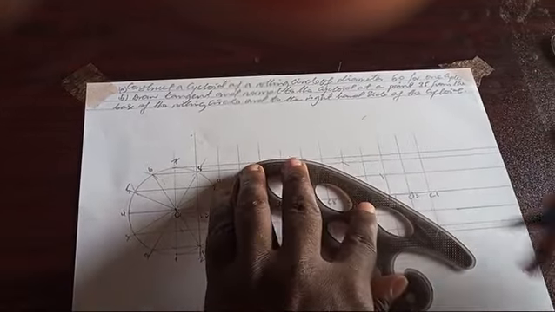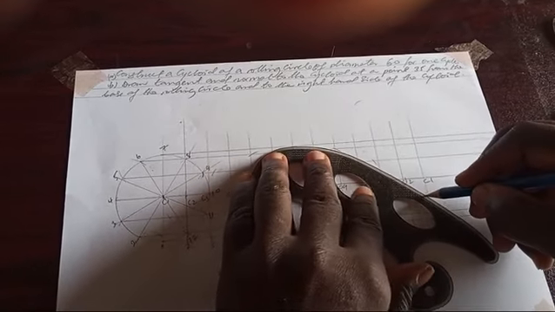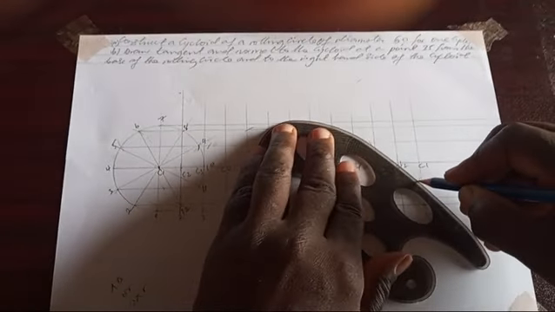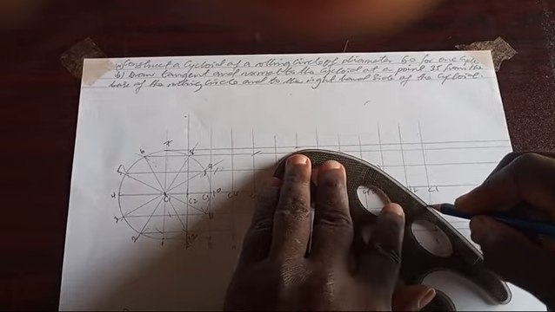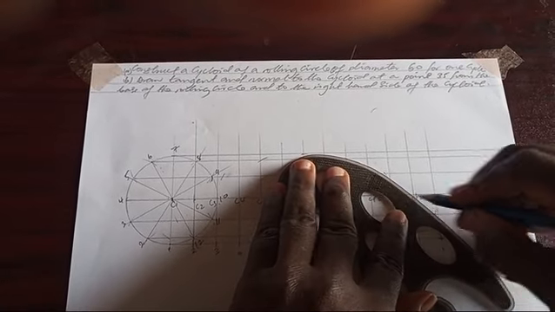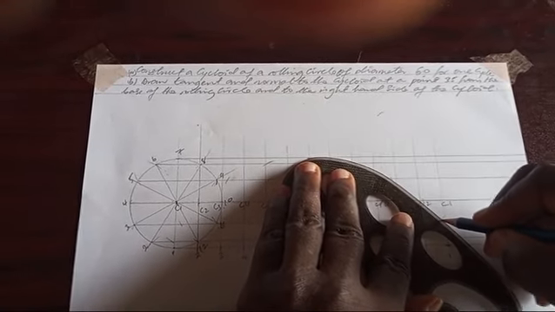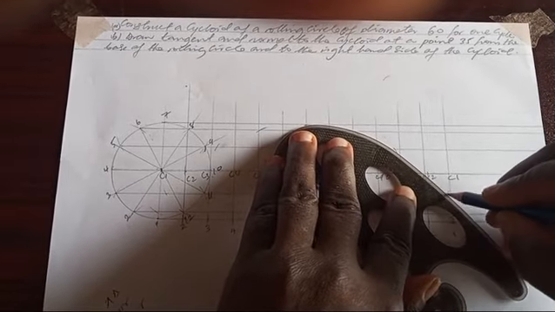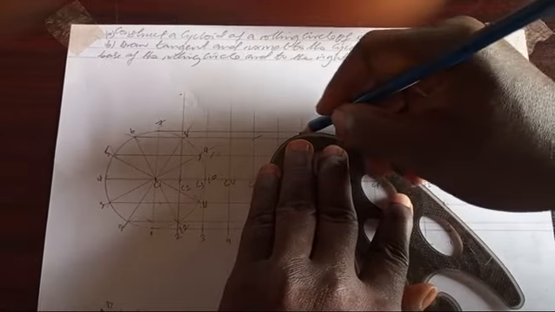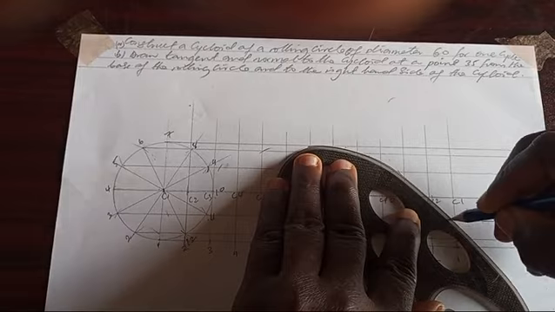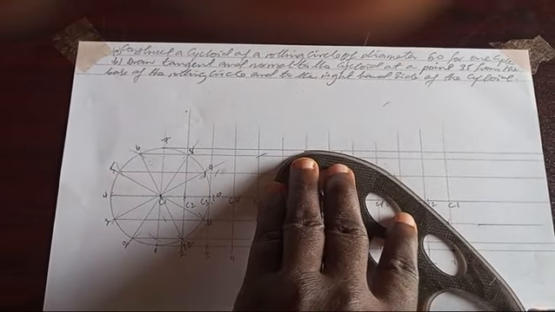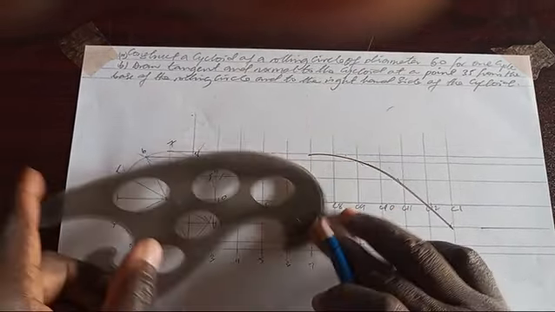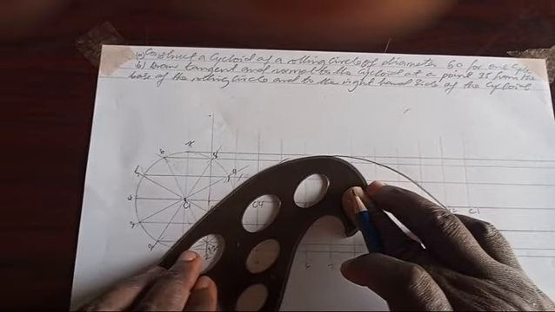Okay, let me start it from the top. Let's try and join these ones. You join this one up to this place, then you just turn it like this and do the other part like this.